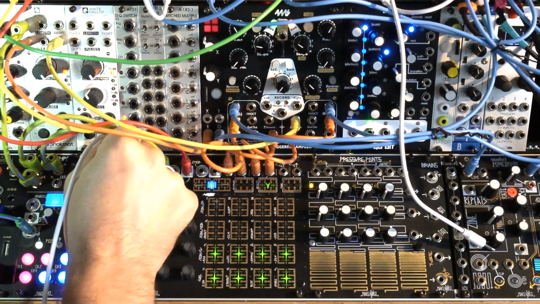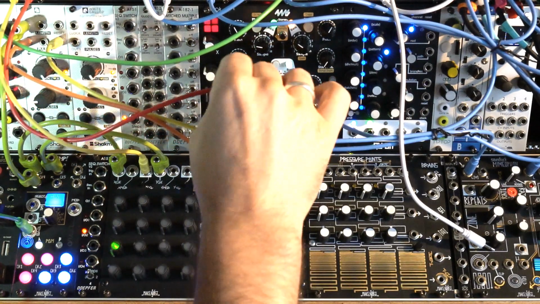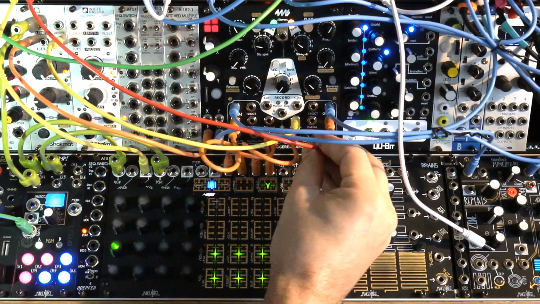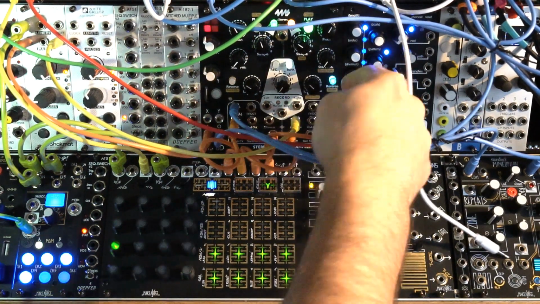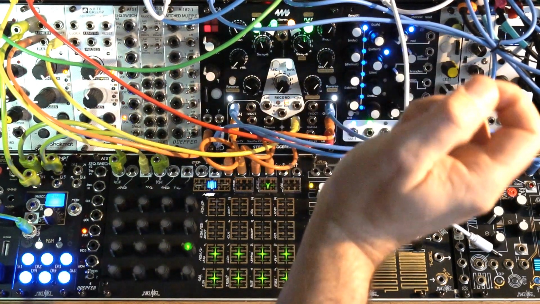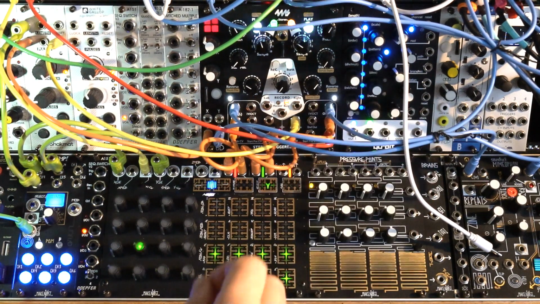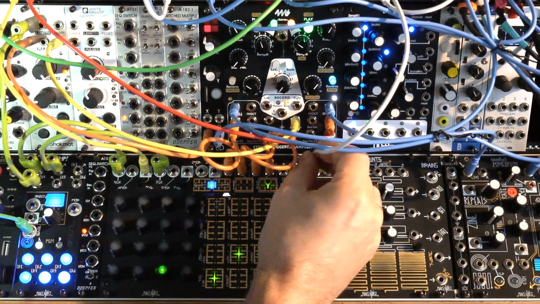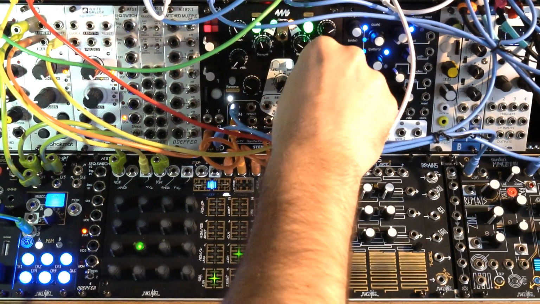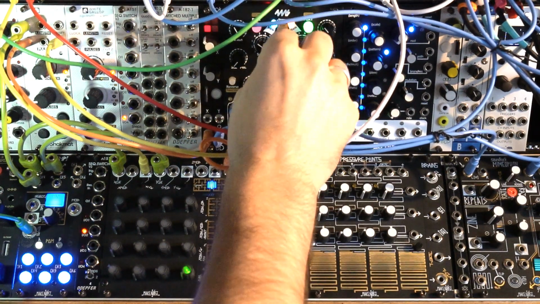Let's get the Marbles in to influence the sample length on one of these and see what that does. So you can see here it's now occasionally reversing the sample for us, which, you know, can result in some interesting things. Let's get the hi-hat pattern back in for some grounding. I'll change the sample bank to try some different sounds.